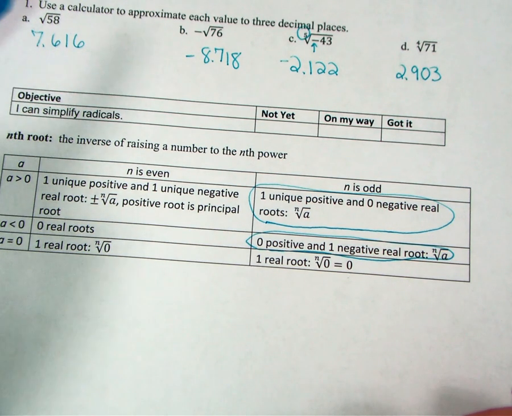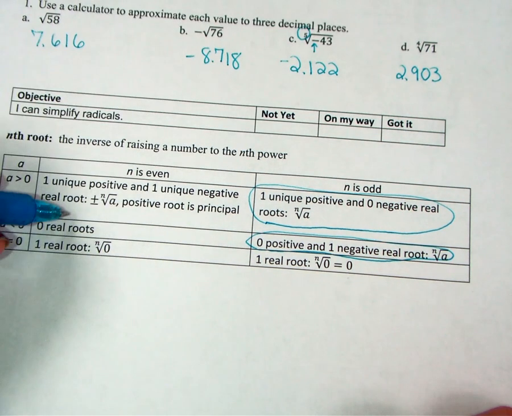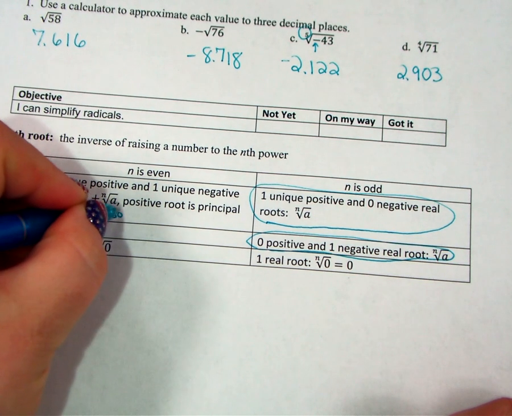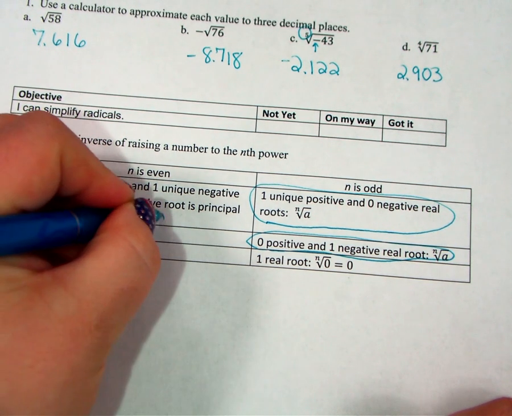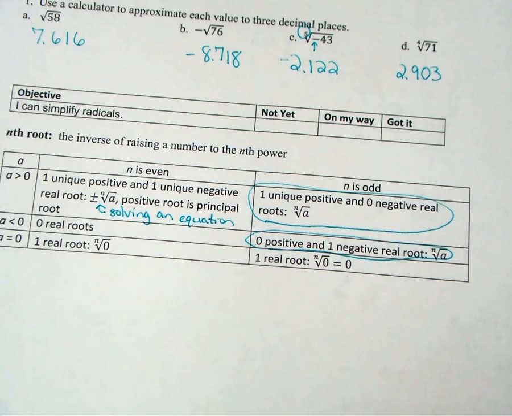The problem lies when we have an even root. So example would be like the 4th root. When we are solving an equation, like trying to find the value of a variable, and you have to use a 4th root or a square root or 6th root, any of the even roots, then you must put a plus or minus in front of your answer. If you're not solving an equation, you don't have to worry about putting a plus or minus in front there.